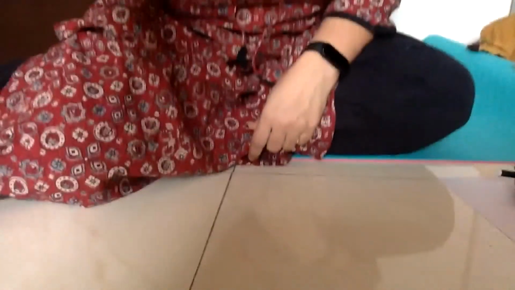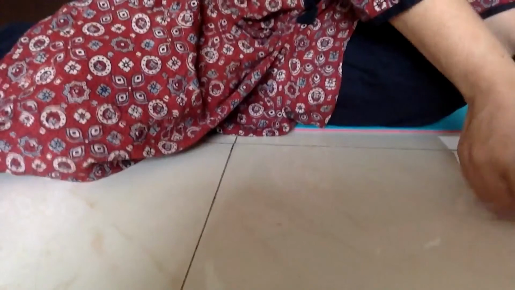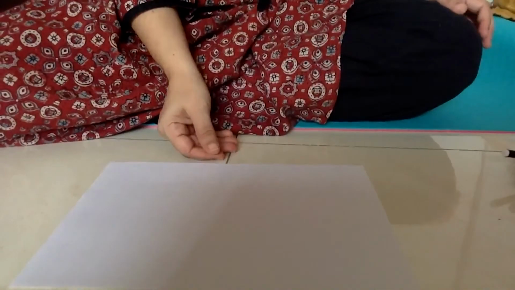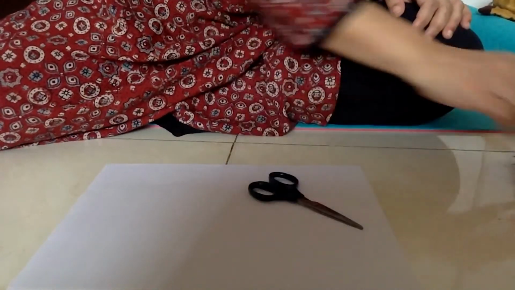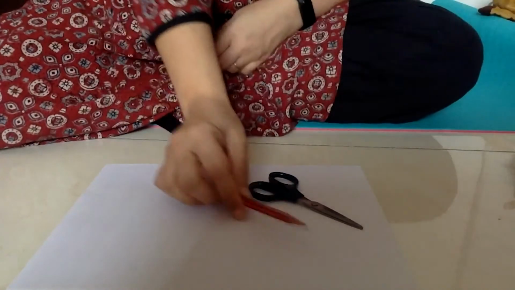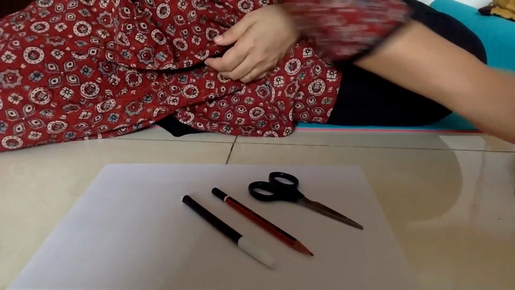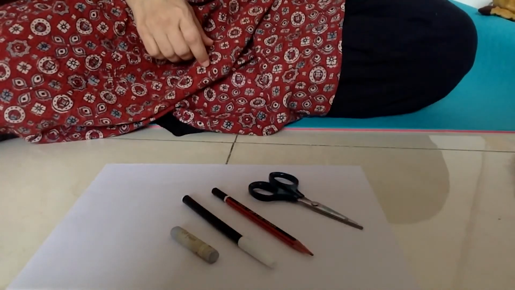Get all your material ready and let's start. So to make the elephant puppet, what we need is a sheet of paper, scissors, a pencil, a black pen, grey color crayon. Actually, if you want, you could make your elephant some other color as well. It's all up to you. So let's start.